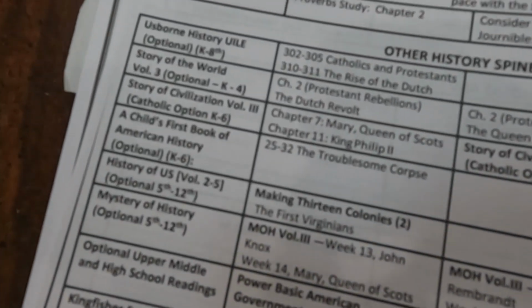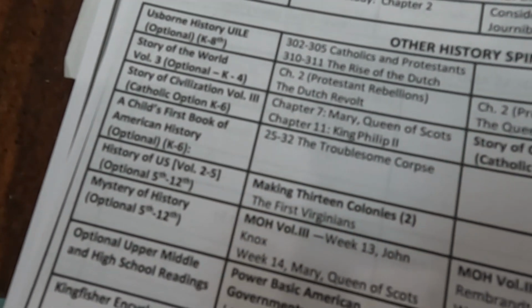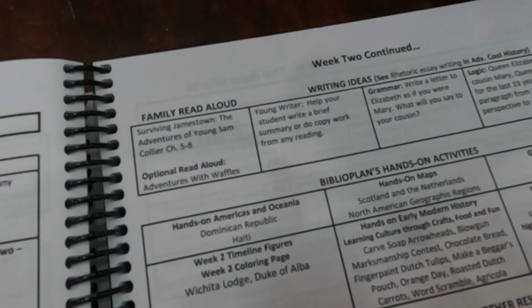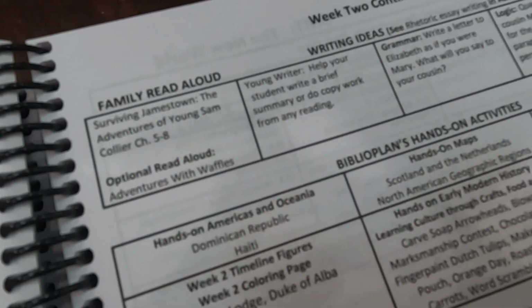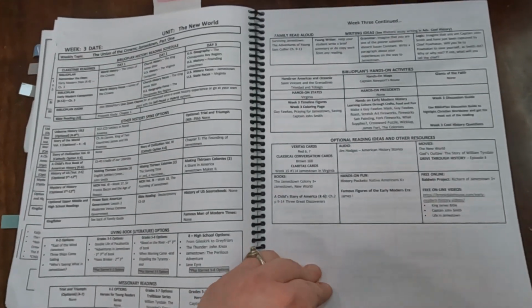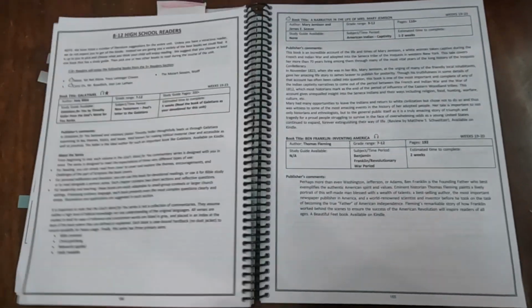The reason that I said that the lesson plan book is your base is that technically you don't need any other books from Biblioplan. Once you get to about page 68, it'll tell you how you can be using other sources, as you are going to stay in the same timelines and be covering everything. You might choose to use Story of the World, Usborne history books, Story of Civilization, Mystery of History. There are all kinds of options here that you could be using either in addition to this or completely separate.